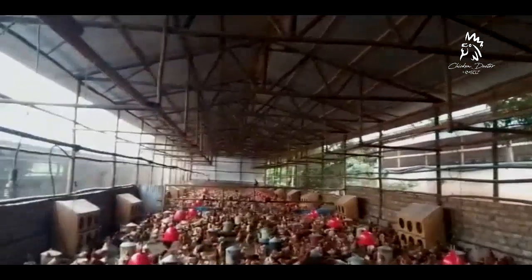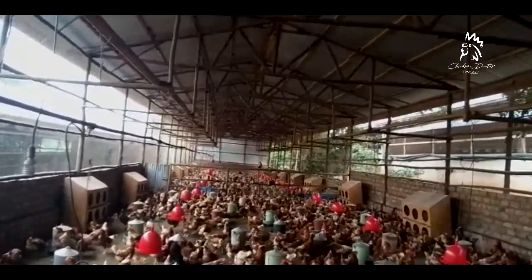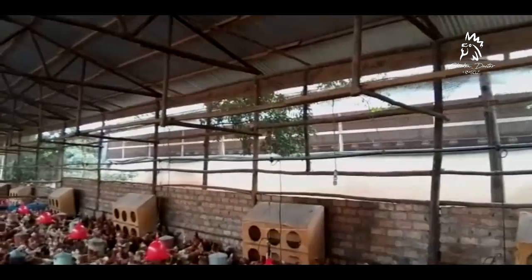And then the eastern side must also be closed. The way you see that side, it's also closed, the extreme end. But the sides, call it the north and the south, must be open with a mesh to allow in free circulation of air.